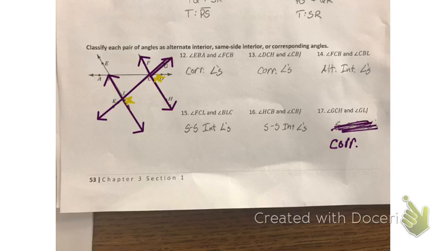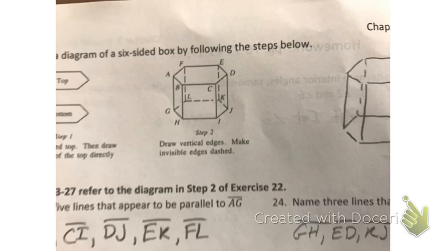27. Did I do that one wrong too? Okay. So 27 says name 4 planes parallel to FL. So let me take a picture of that. So we're looking at this picture here. That'll be good enough. All right, so I'm looking for 4 planes parallel to FL. So let's highlight FL. FL is this guy back here.